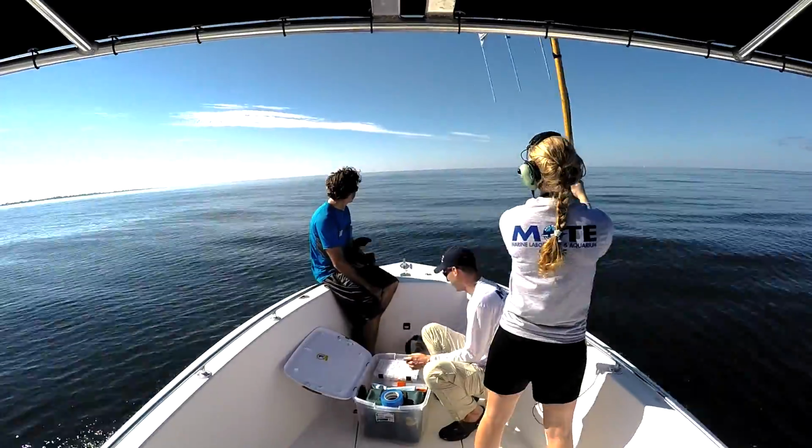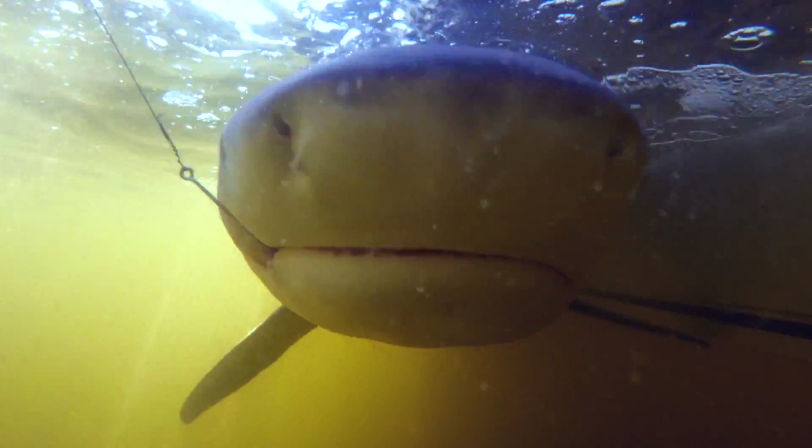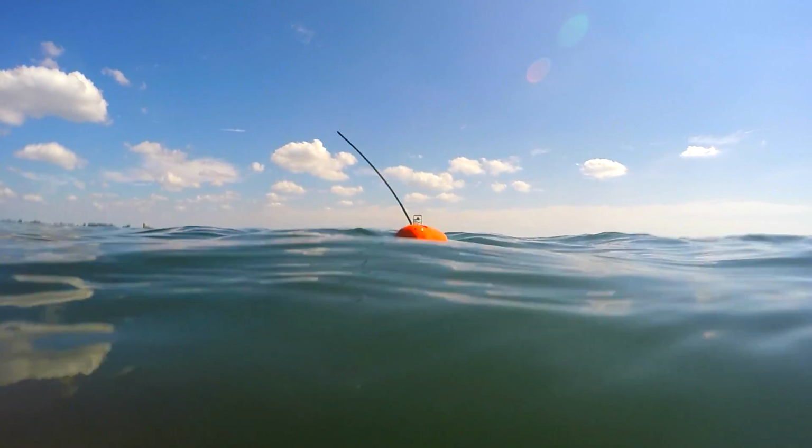Oh, we're hooked up. You want to put a tag on this bad boy? We are trying to figure out how much energy these animals use in the wild by attaching acceleration data logger tags.